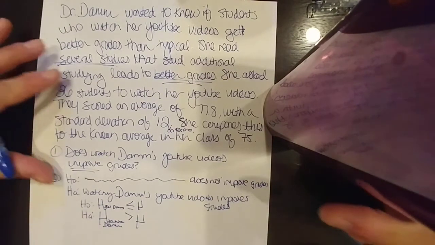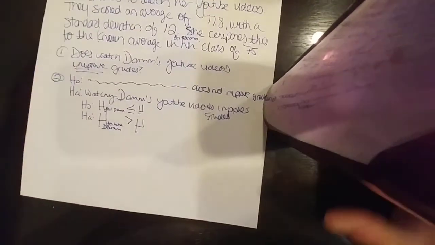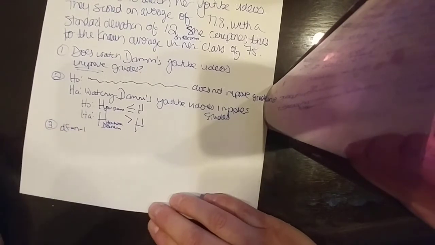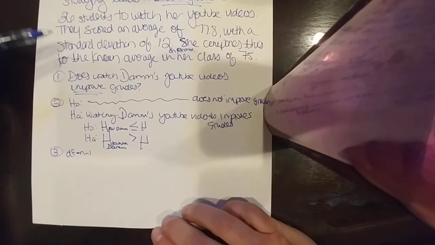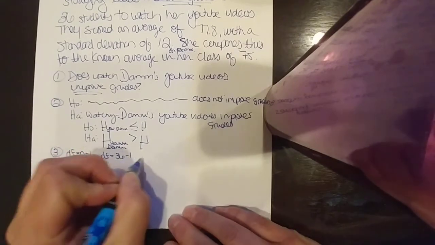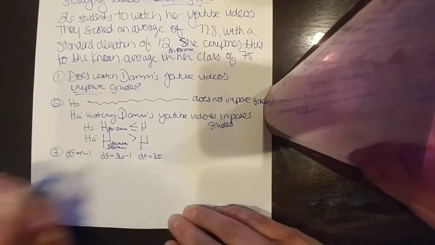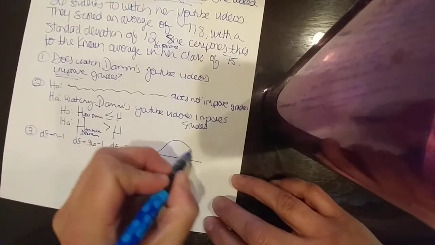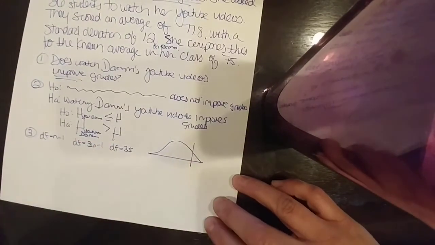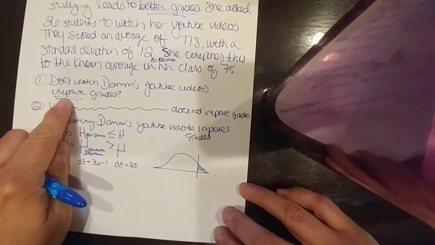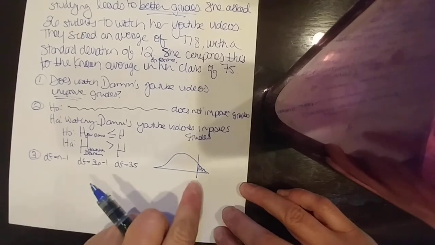All right, so now we have to define our rejection region. So remember that our degrees of freedom are going to be n minus 1. So we had 36 participants in our study. So that means our degrees of freedom is going to be 36 minus 1. My degrees of freedom are 35. So now I want to define my rejection region. I'm just going to draw it because I'm a drawer. It's going to be a one-tailed upper-tailed test because we did improve grades. So it wouldn't be two-tailed, it'd be one-tailed.